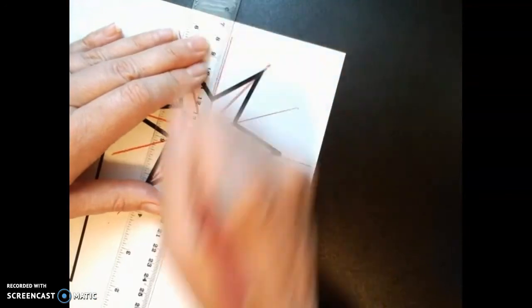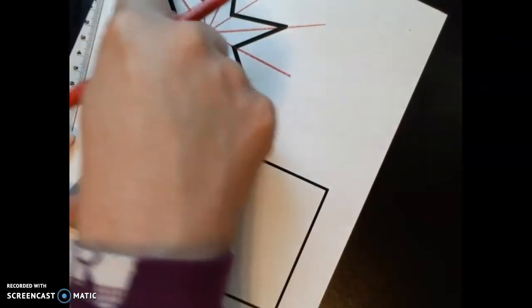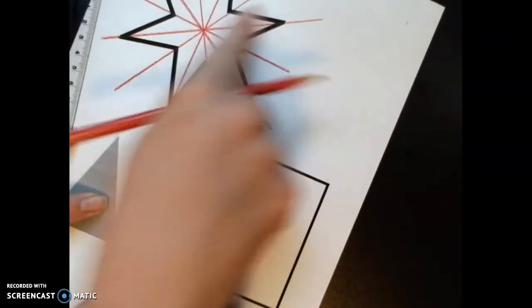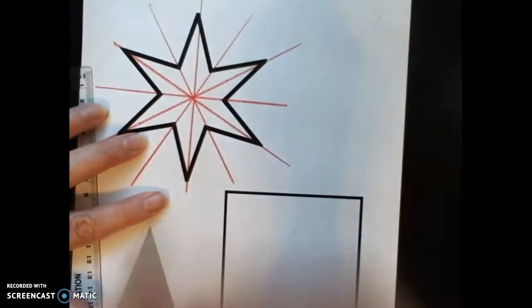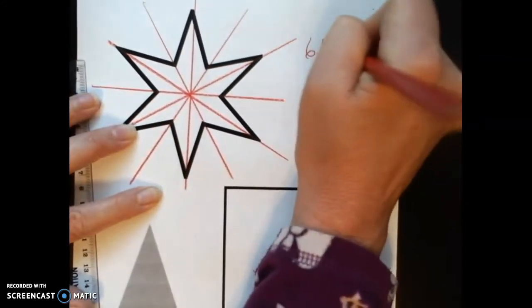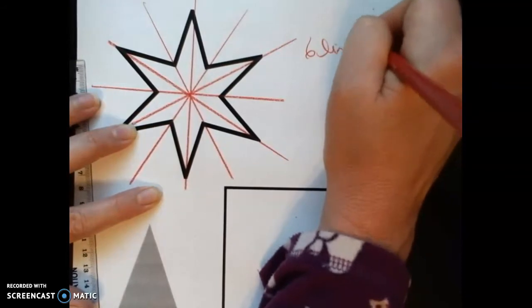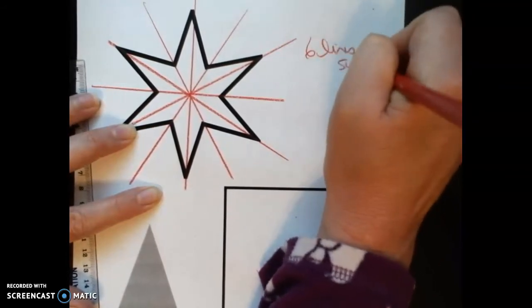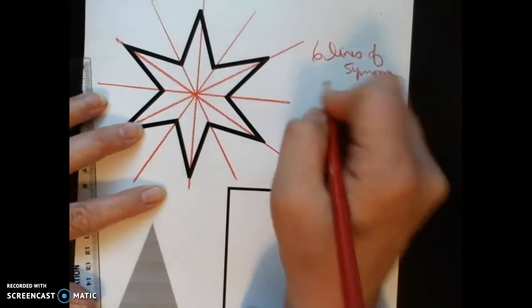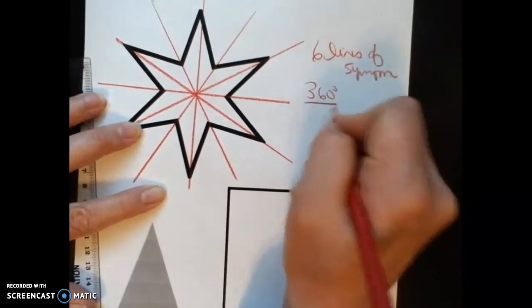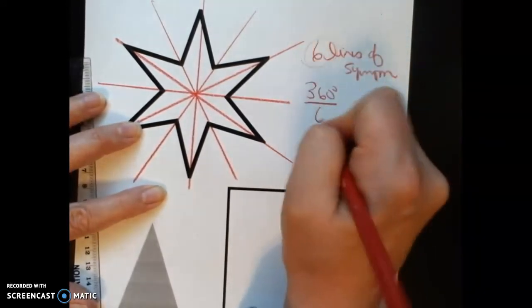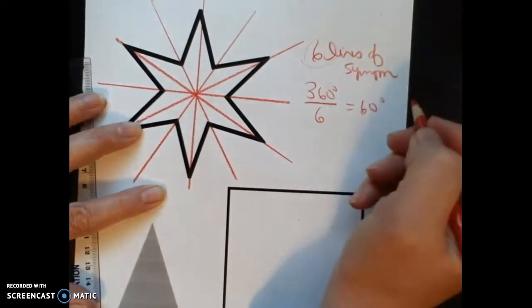And so I have 1, 2, 3 through the points, 4, 5, 6 through the halfway point. So I have 6 lines or axes of symmetry. Again, you could call it fold symmetry, any of those. And then again, I'm going to have rotational. So 360 divided by n, the number of folds. So that's 60 degrees, okay?